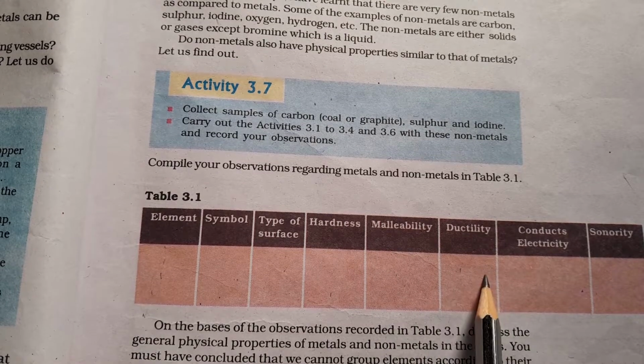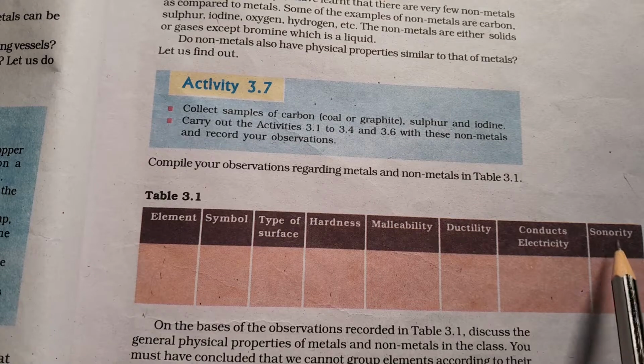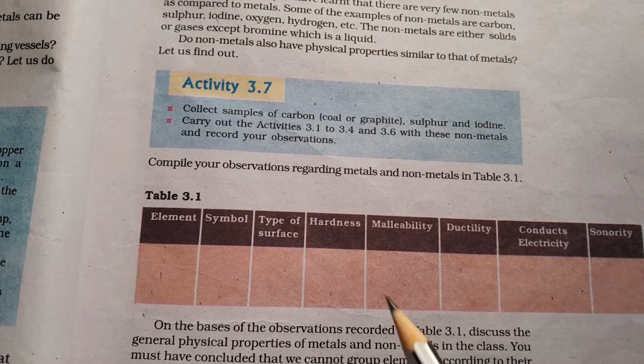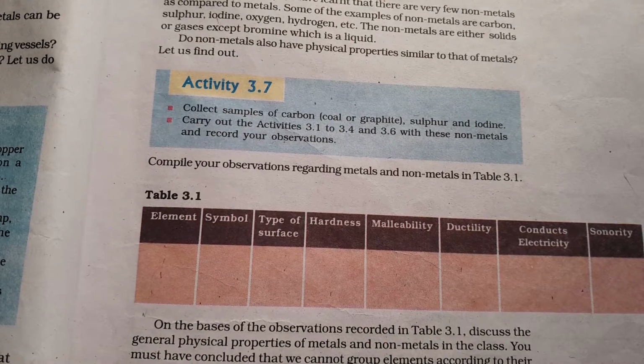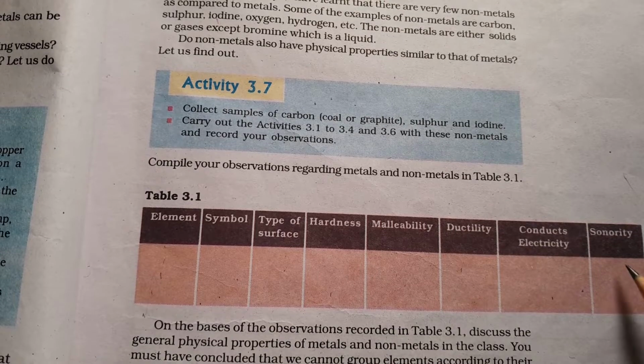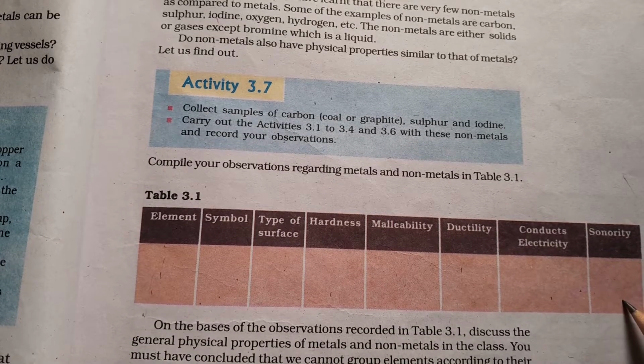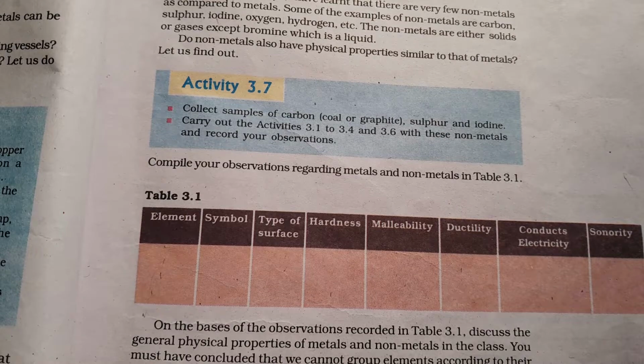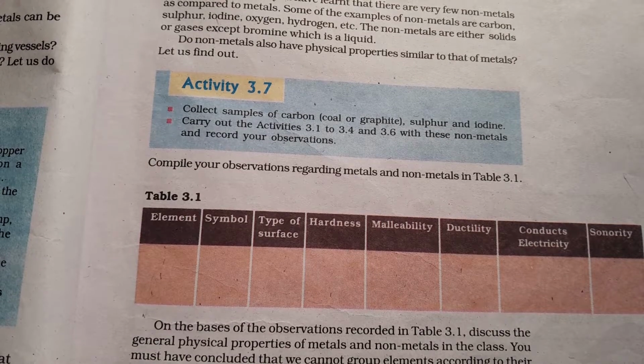Ductility means it can be drawn into wire. Then conduct electricity. And sonority. Sonority is nothing but producing sound. When a thing strikes a hard surface, it should produce sound. Then it has sonorous property. Metals usually have sonorous property.